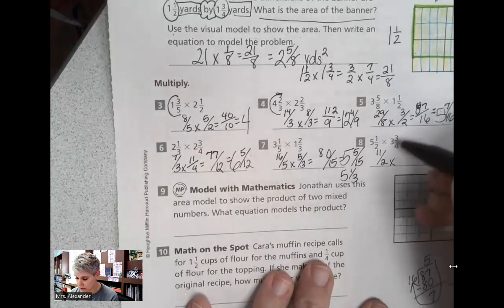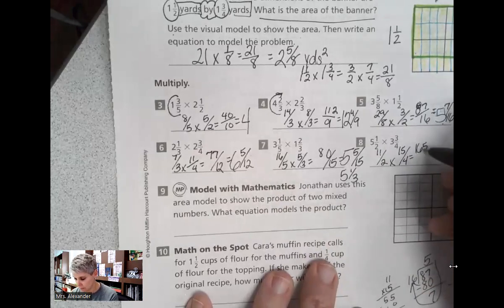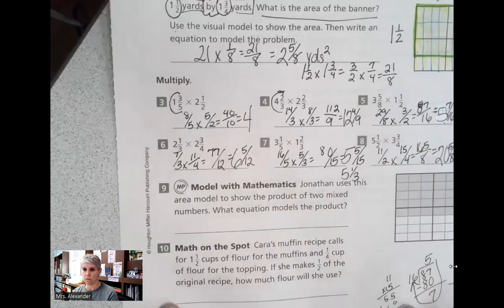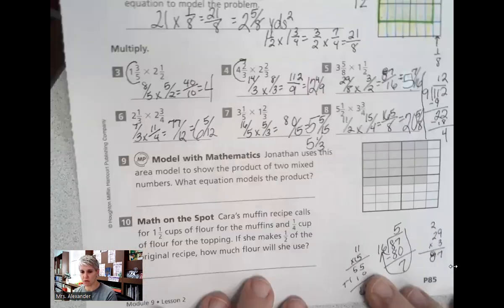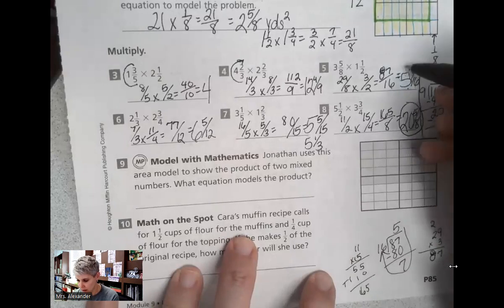11/2 times 15/4 equals, 11 times 15, 165/8, which would give me 20 5/8, I do believe. Okay. So hopefully you paused, you came back to check the answers. Here they are.